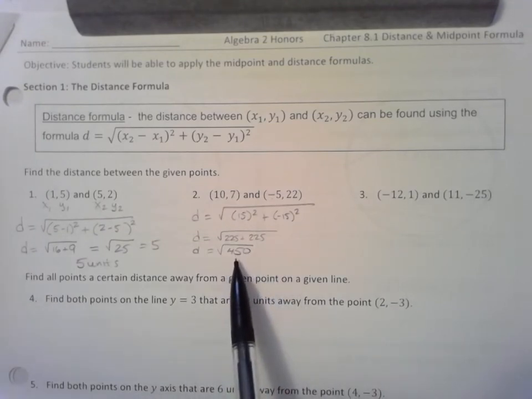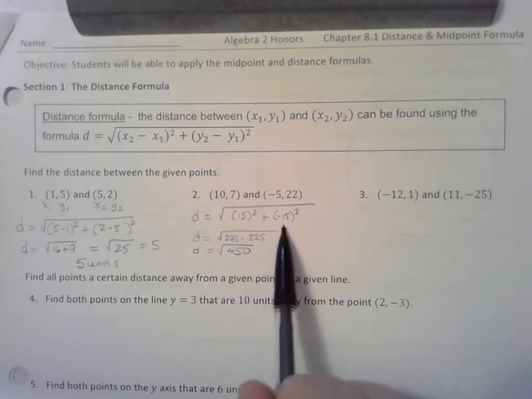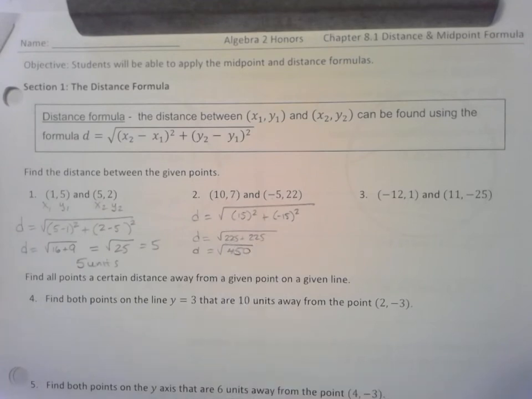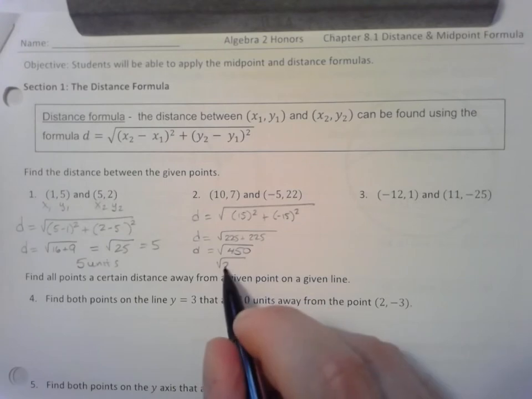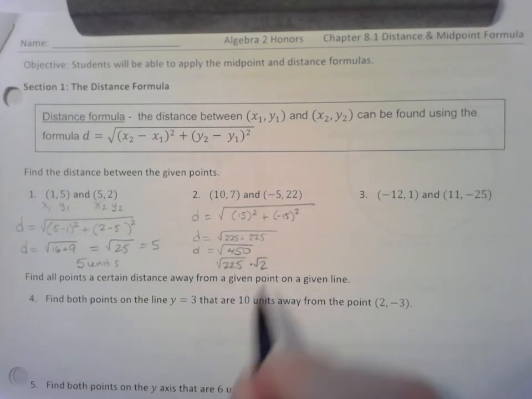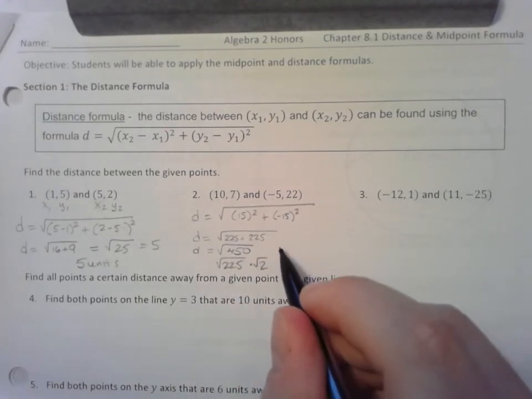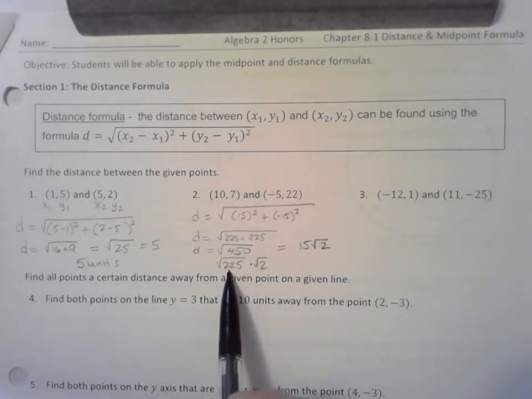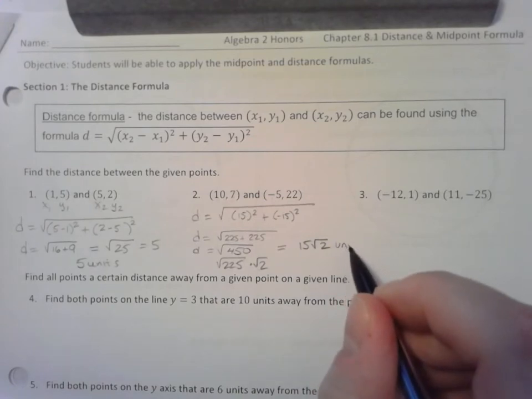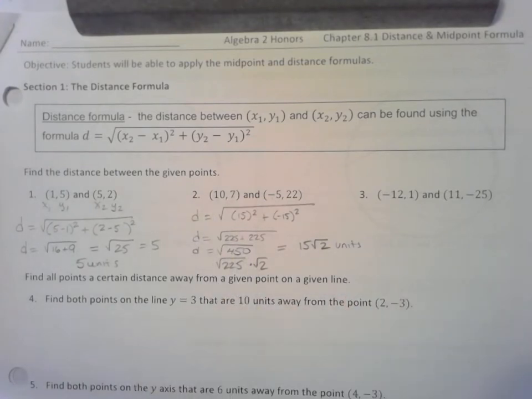We always need to simplify our radicals. What is the largest perfect square that goes into 450? Well, both of these are like terms, 225 and 225, and both of these are the squares of 15. So I think 225 is the largest perfect square that goes into 450, and I think it goes in twice. Our simplified yet exact distance would be 15 root 2 units. That is, these points in question number 2 are 15 root 2 units away from each other.